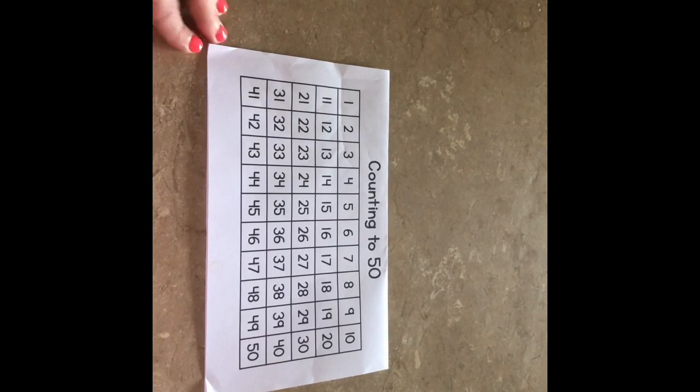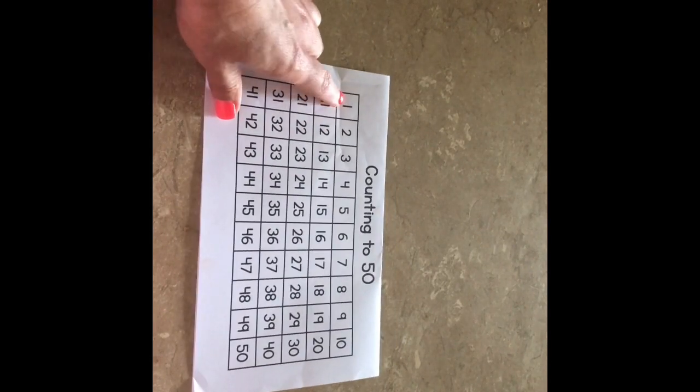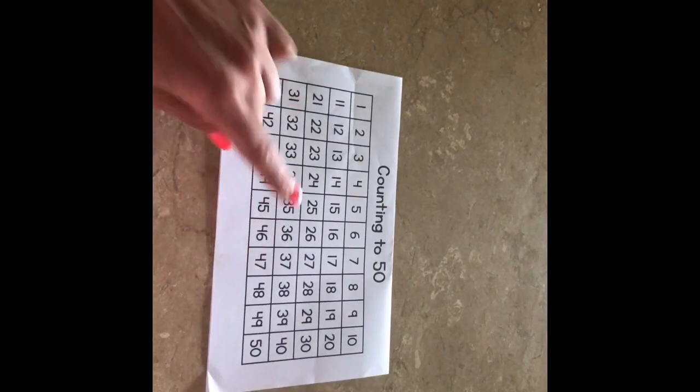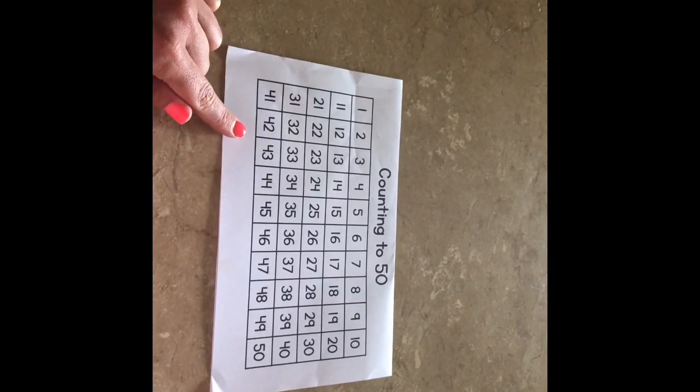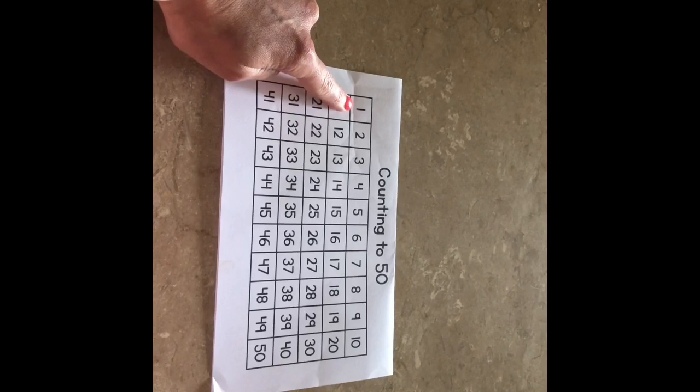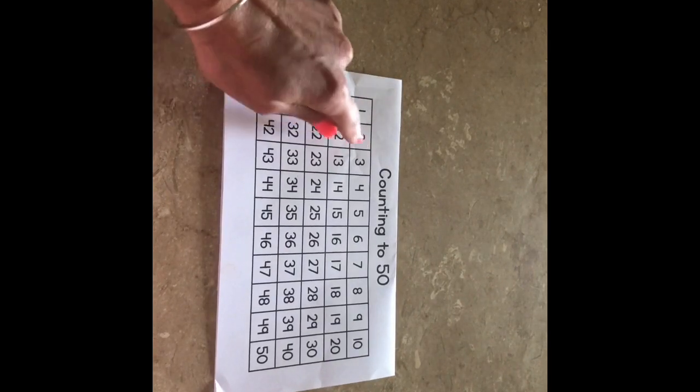A 50s chart is the numbers 1 through 50. When you count numbers starting at 1 and you count up or count on to 50, these are called cardinal numbers. Cardinal numbers represent the number of size.